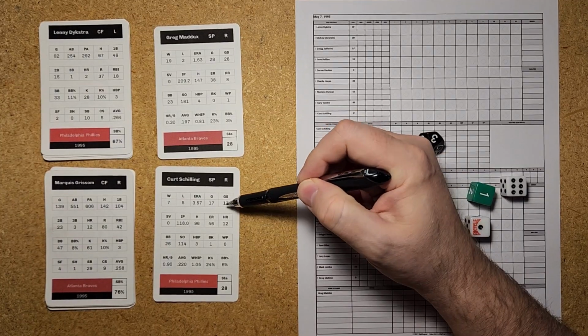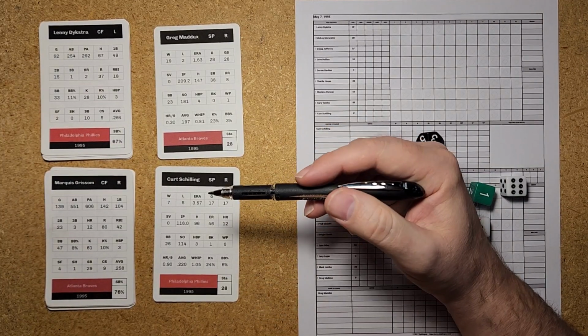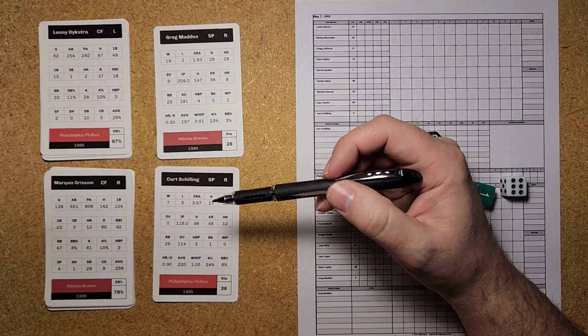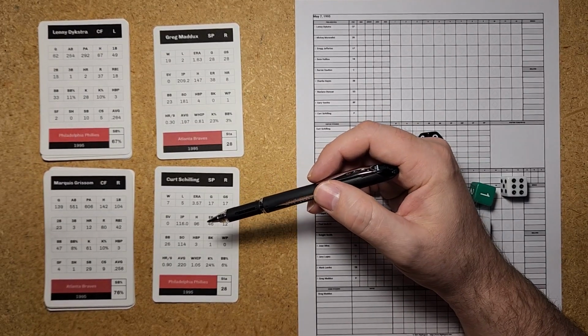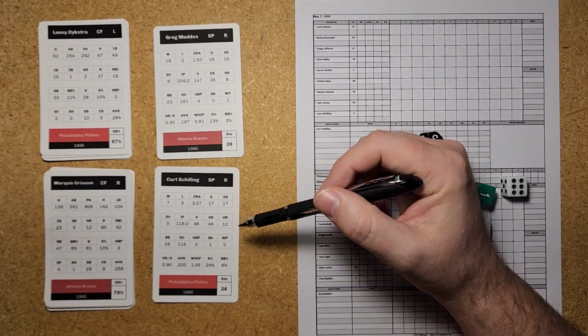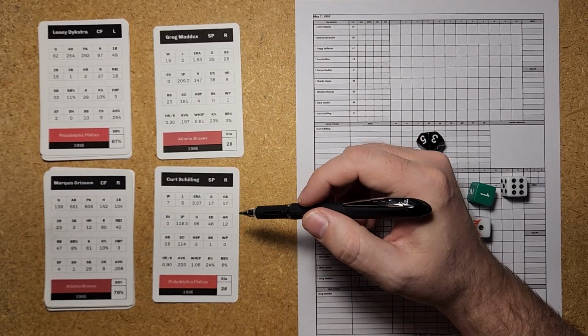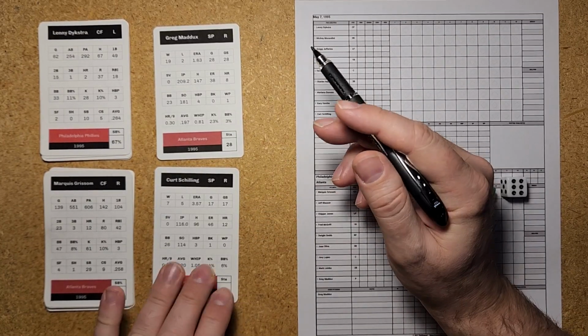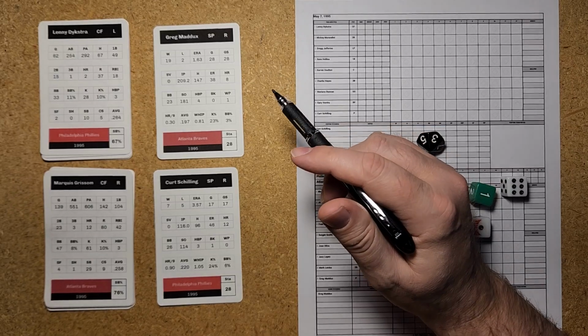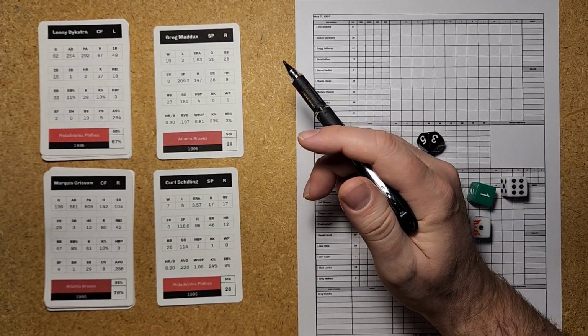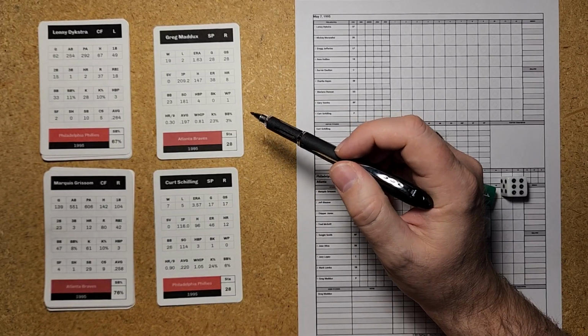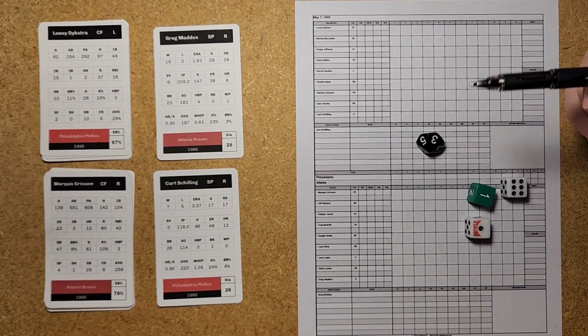Schilling, 17 starts. I suppose this is his rookie year. 7-5 record, 3.57 ERA, 116 innings pitched, 114 strikeouts. So we all know what Schilling's career turned into, and he was that from the beginning of his career. So an A-plus matchup here with Greg Maddux.